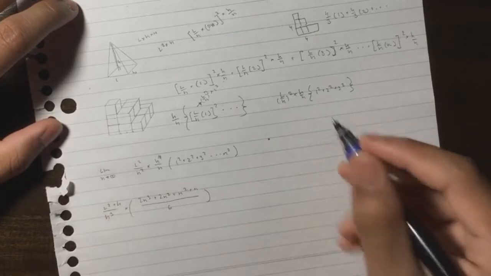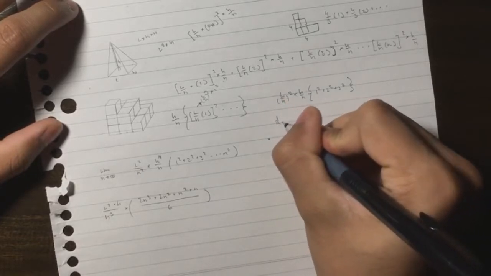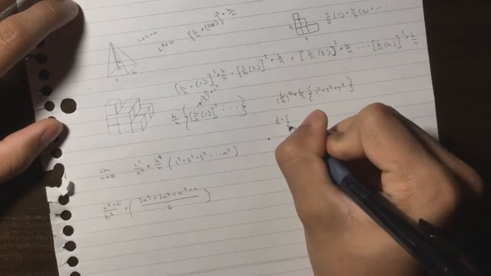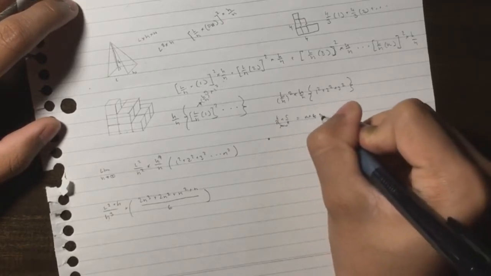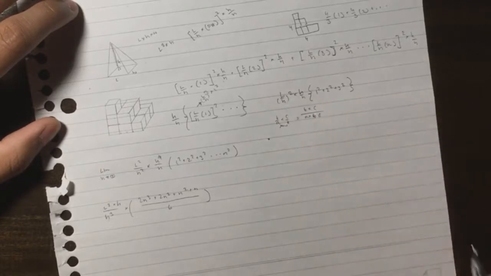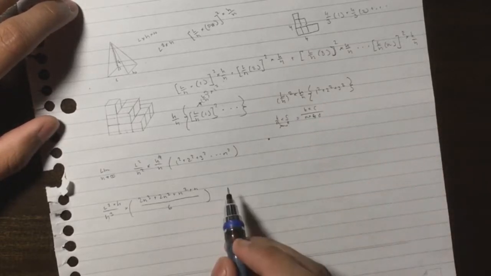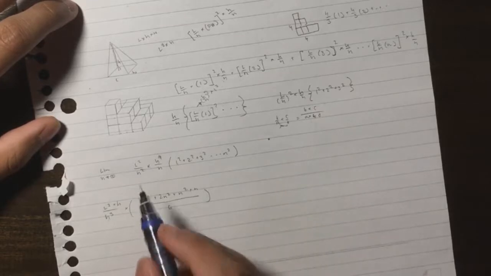For example, if we have b over a multiplied by c over d, we can always switch the denominators, because in the end it would still be a multiplied by d over b multiplied by c. Alright, so let's just keep that in mind.